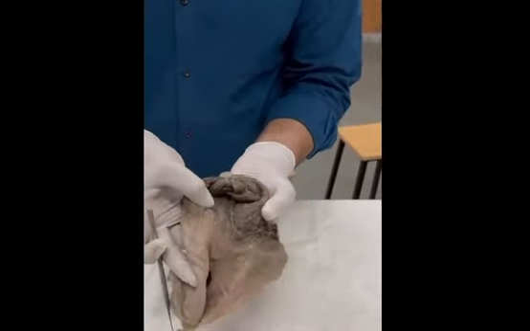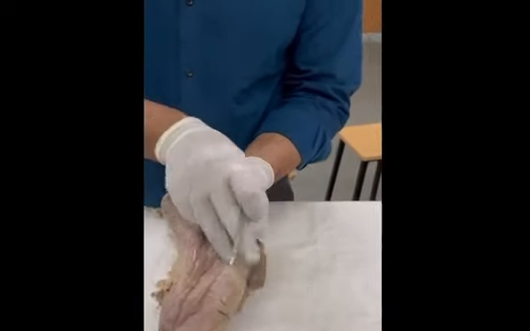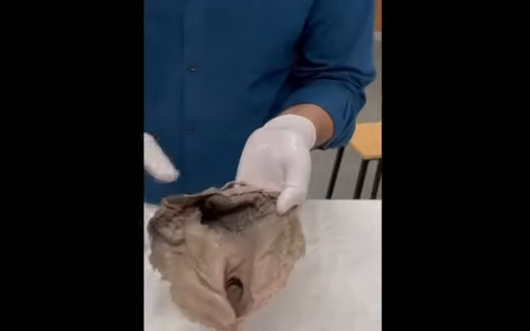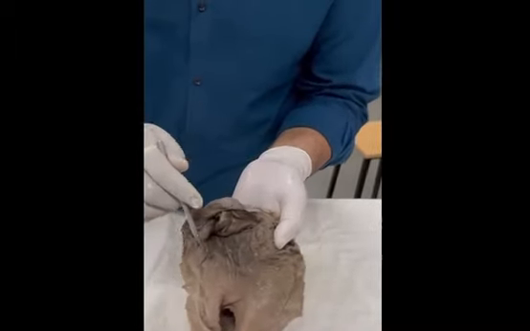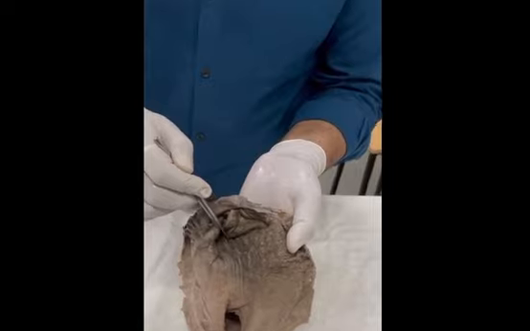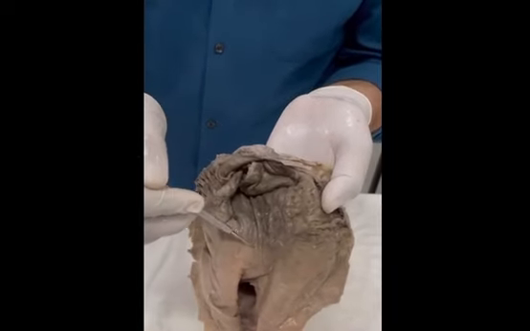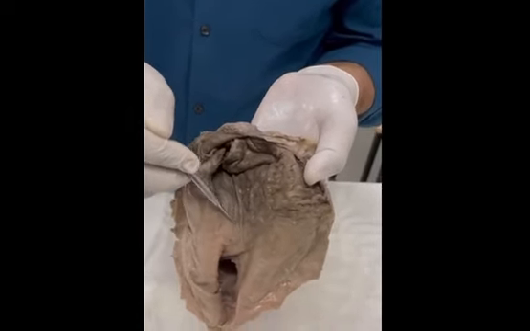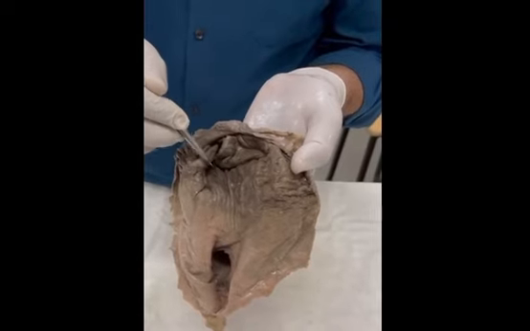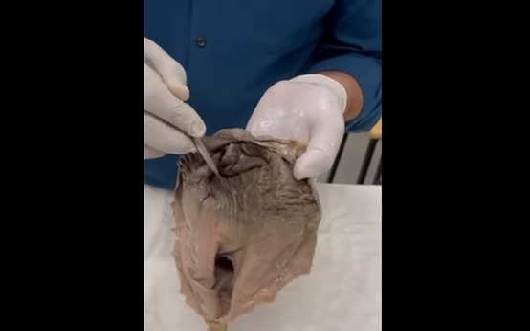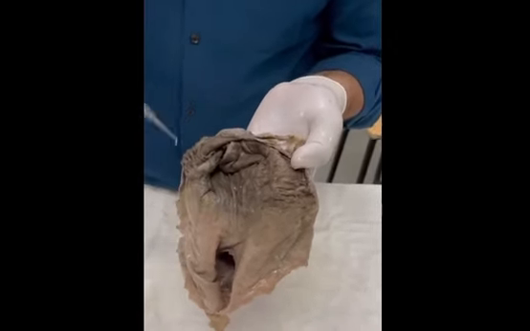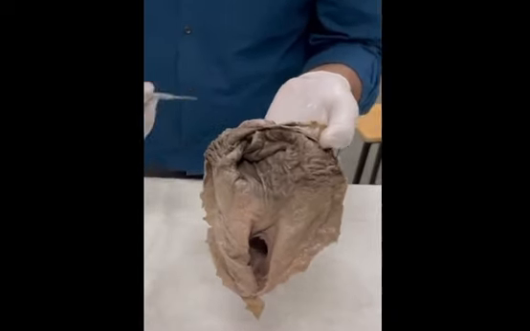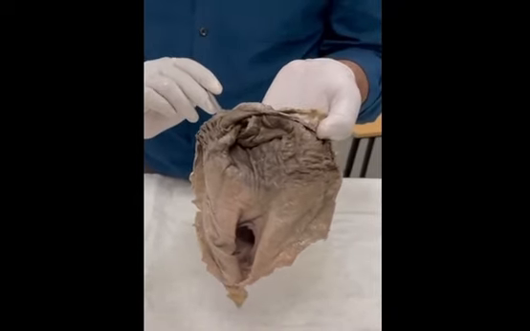When you look towards the lesser curvature, see this is the greater curvature, and when I go towards the lesser curvature, you are seeing longitudinal folds. Between these longitudinal folds, there are gastric canals. This is the gastric canal. Why does the gastric canal form towards the lesser curvature? Because the food particle first hits the gastric canal.